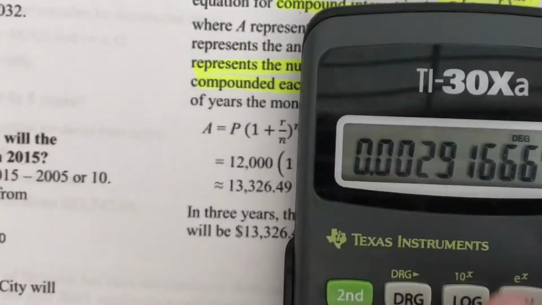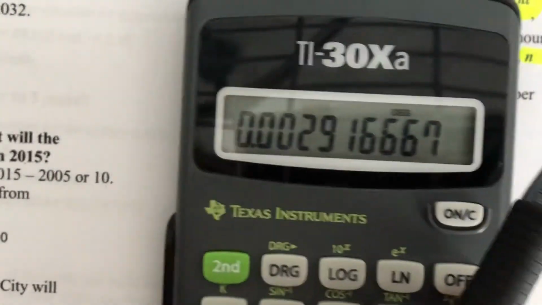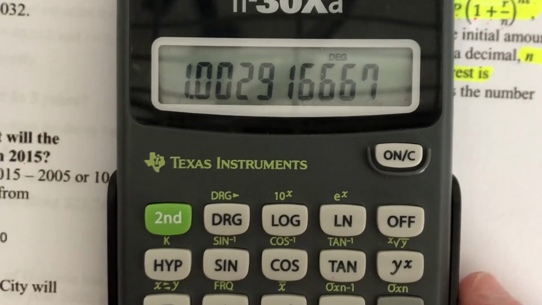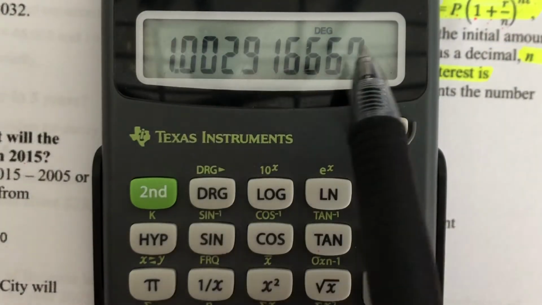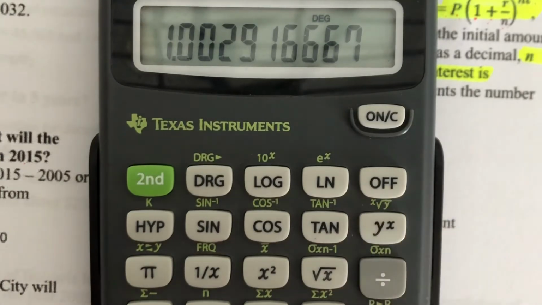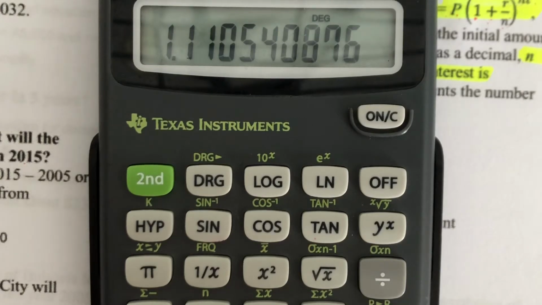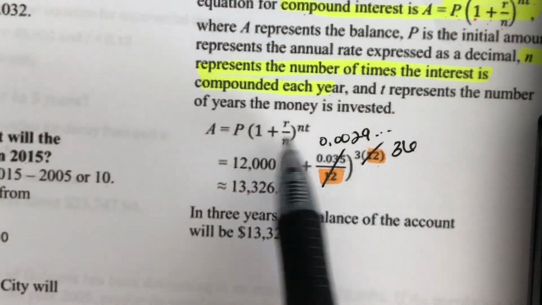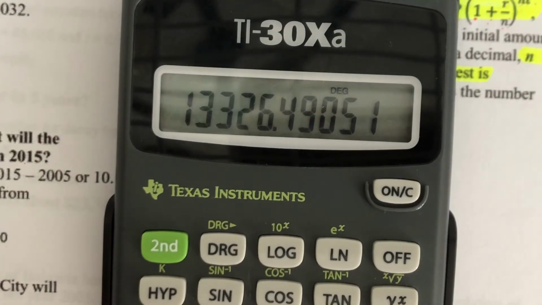So we should get this. So let's do that. All right, so I got this, which is this right here. Got this long decimal. Then I want to add 1 plus 1. Then I want to raise it to the 36th power, right? Is it 36? Yeah, 3 times 12. So this is my base. I'm going to hit this little y to the x key, and then my exponent equals. Okay, 1.1105, and so on. And then I have to take that and multiply it by 12,000. And I get 13,326.49.